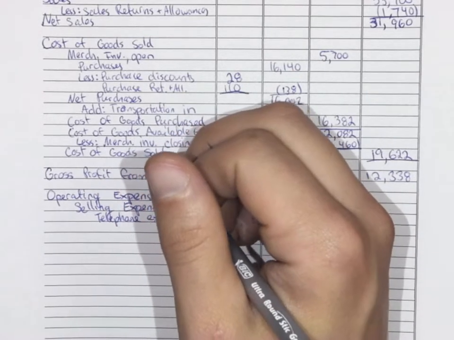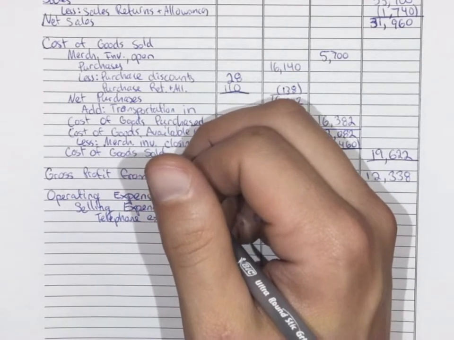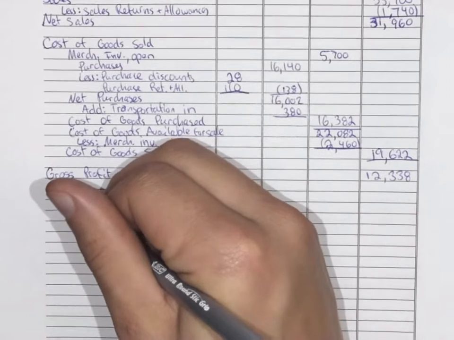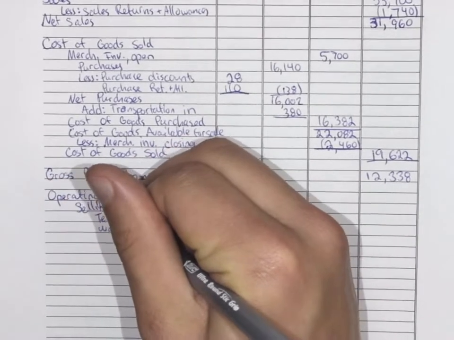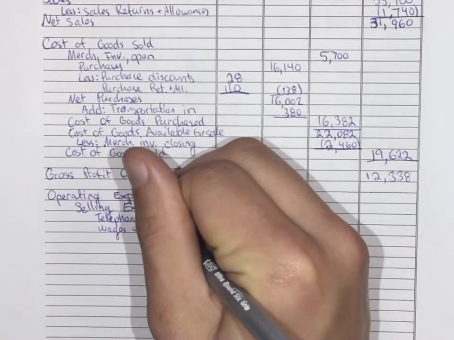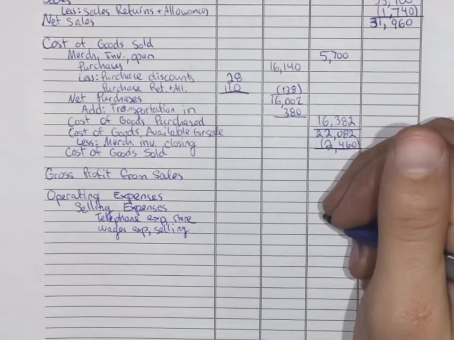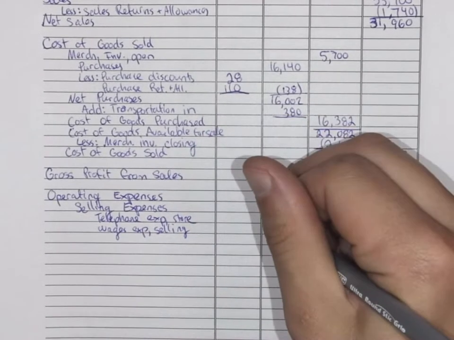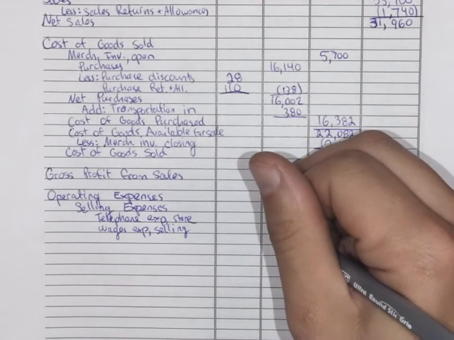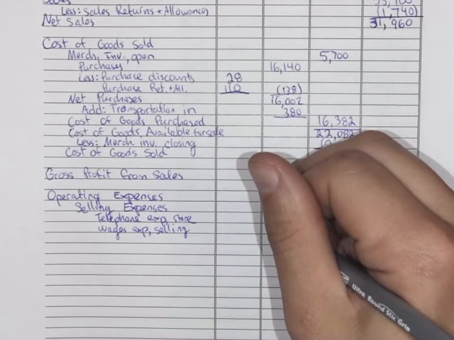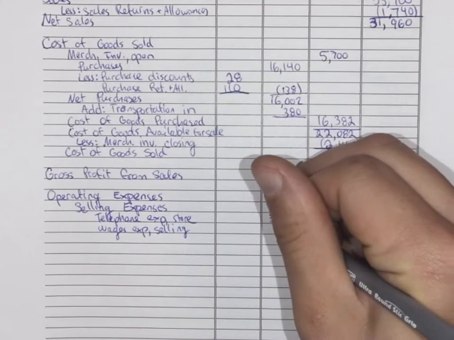And our wages expense for our selling. So we've got stores, 340 and 8,000.